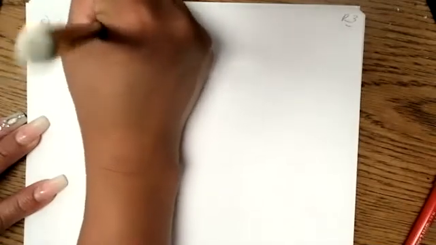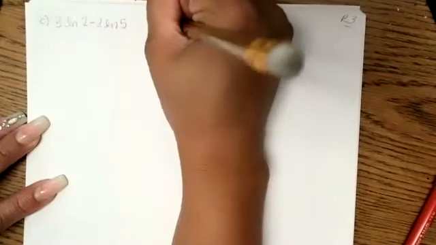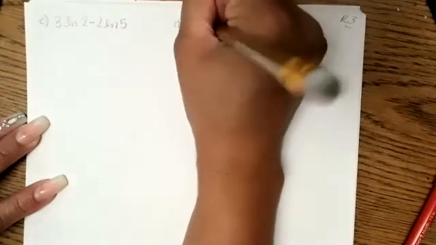Go ahead and try C and D on your own. Press pause if you need to on the video, and then press play when you want to check your answer to make sure you got it right.